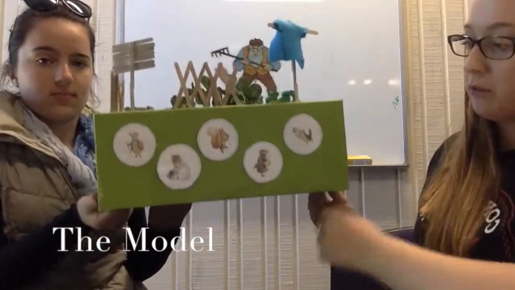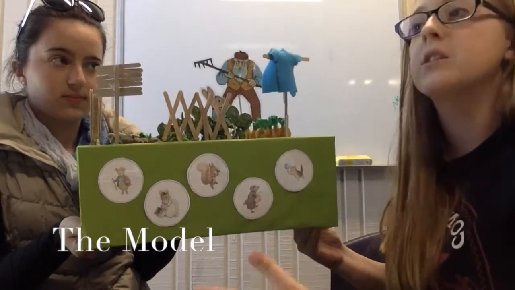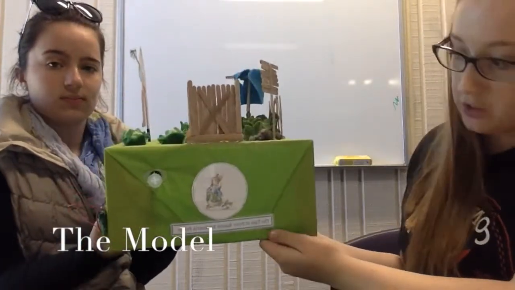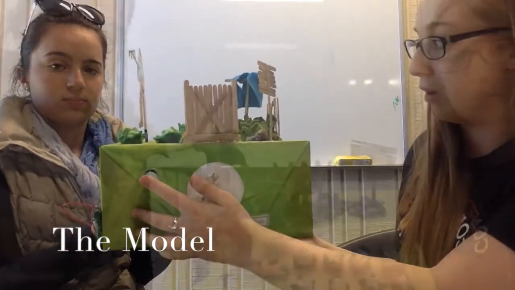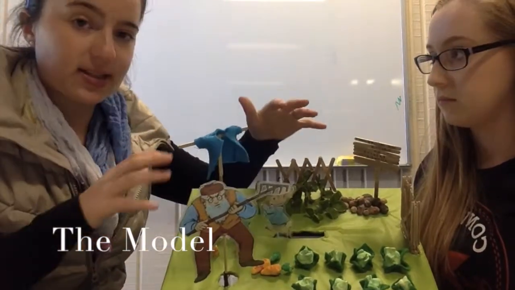On the back, we have also added some pictures from different novels of Beatrix Potter, so this could be a lesson extension. And then on the other side, we also have part of the pneumatic system, which pushes Peter along. So this is the top of our model where all the action happens. Basically the way it is in the book.